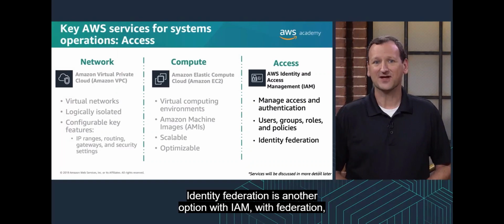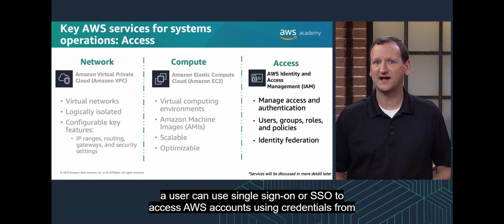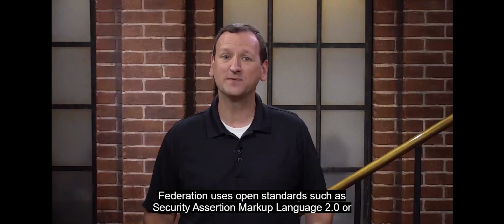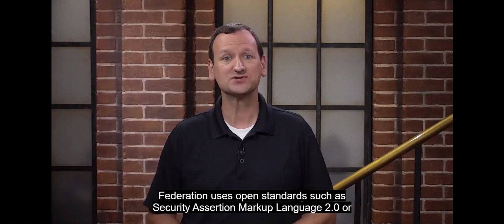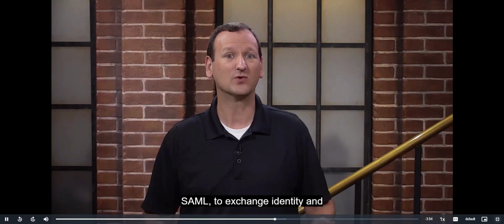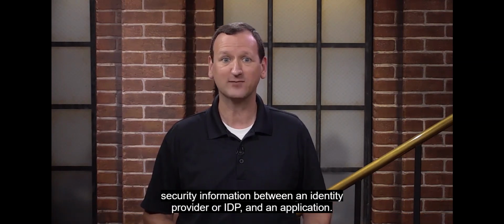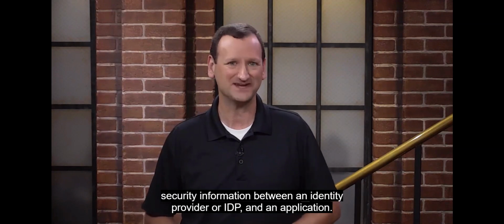Identity federation is another option with IAM. With federation, a user can use single sign-on or SSO to access AWS accounts using credentials from their corporate directory. Federation uses open standards such as Security Assertion Markup Language 2.0, or SAML, to exchange identity and security information between an identity provider, or IDP, and an application.